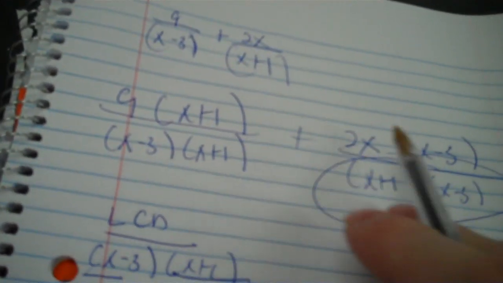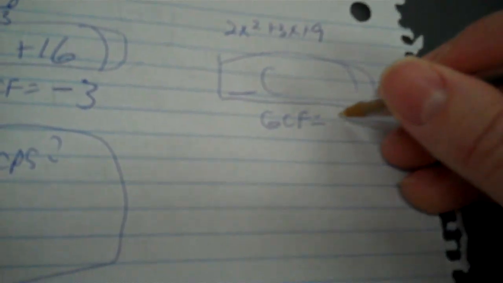Okay, see if that factors, or if it's prime. If it's prime, you just leave it. Sometimes a trinomial, a 3-term one, can be prime at this stage in the problem. It's not going to be that way at the beginning, okay? All those that are written at the beginning can be factored.